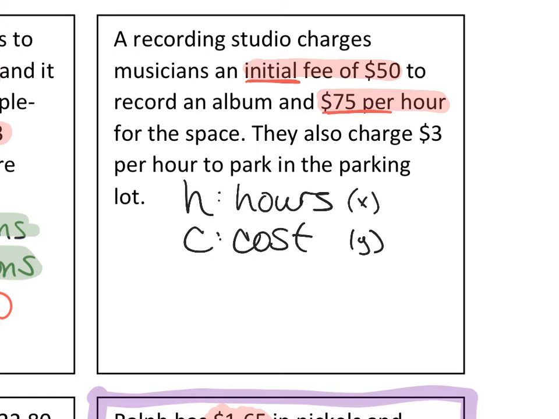So we're saying that the cost of the entire recording at the studio is $75 per hour and a $50 flat fee. If I used x's and y's, that would be y equals 75x plus 50.